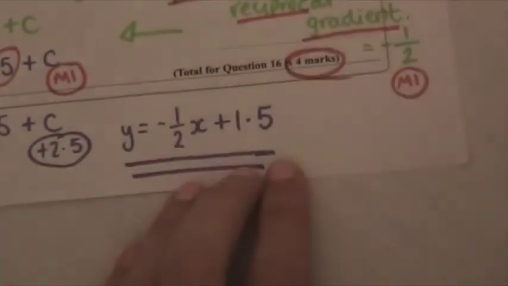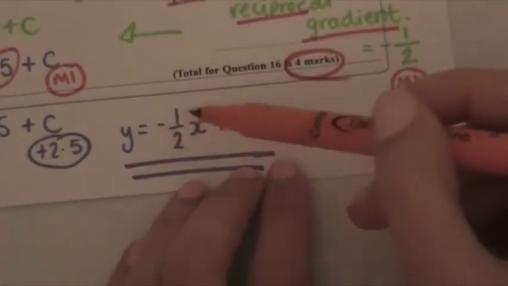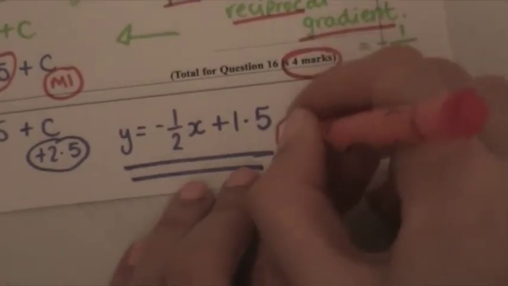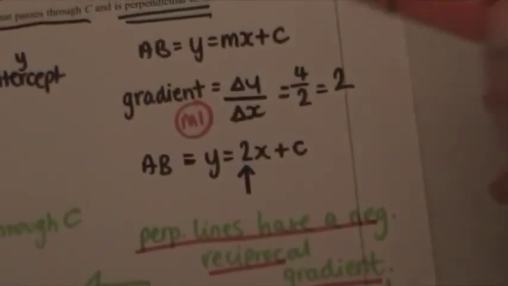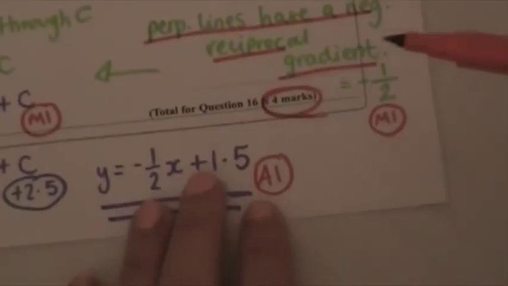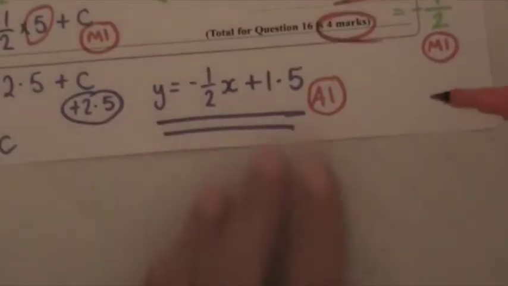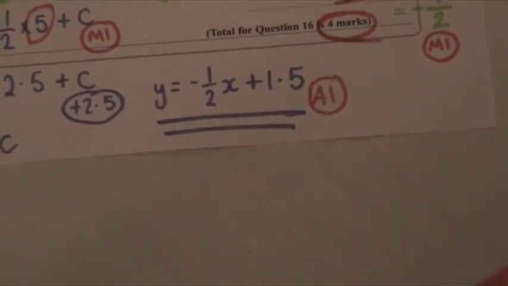And your last one is an accuracy mark, y equals minus a half x add 1.5 or 3 over 2. So 4 marks: attempting the gradient, gradient for a perpendicular, substituting in the values, and then an accuracy mark for clearly stating y equals minus a half x add 1.5.